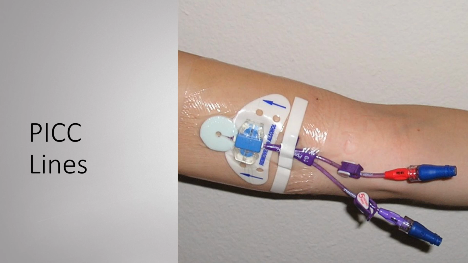But this PICC line is inserted so that the other end of it is actually in your central circulation. And we'll actually do a chest x-ray to see where the end of the PICC line has ended up. And it's usually in your superior vena cava, somewhere in the central circulation. And that's really good when giving chemotherapy agents, because a lot of them are irritating to small veins.